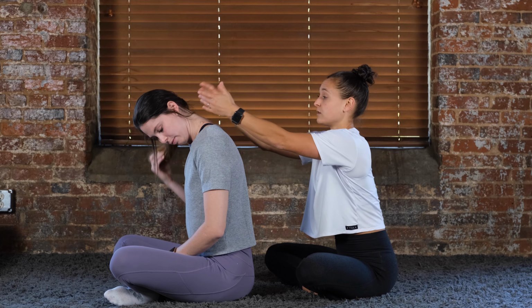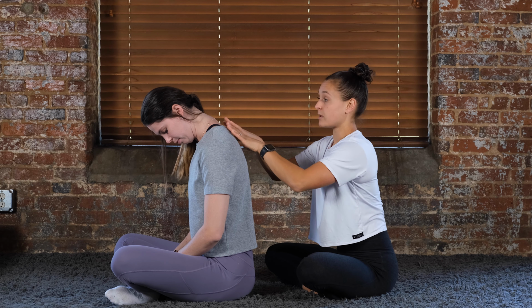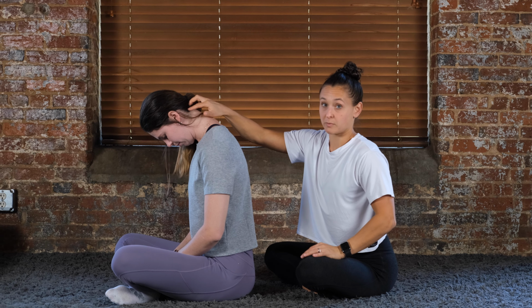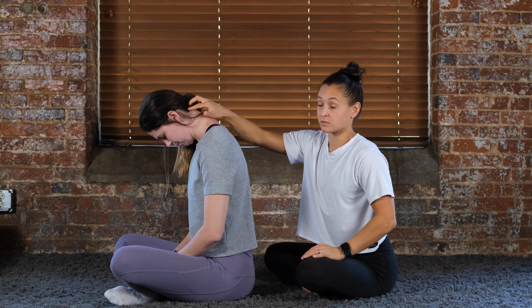Going with just general range of motion, we'd have you look down as far as you can, bringing your chin towards your chest. Depending on where you feel it, if you feel a lot of tightness through this area, it could potentially be joints. If you feel a lot of tension coming through the sides, it might be muscular, or if you feel it up here, it might be those muscles or joints. So really a couple of different things.